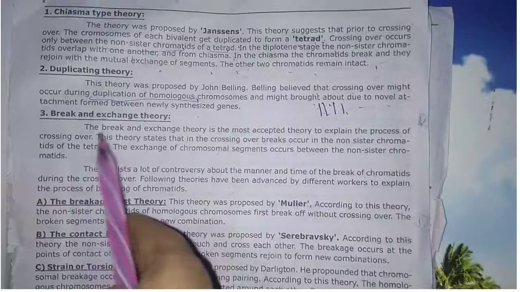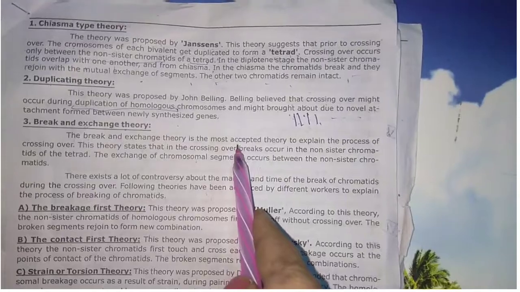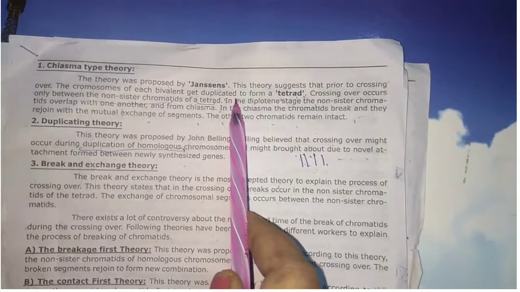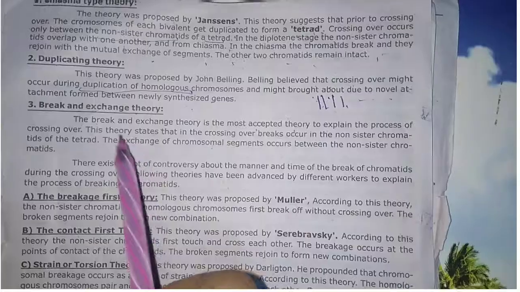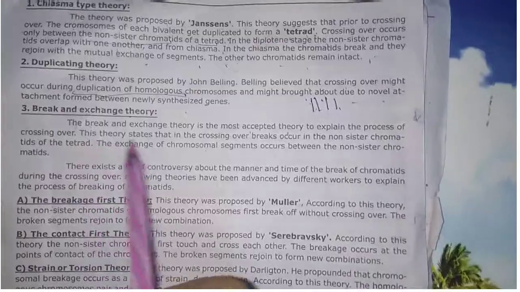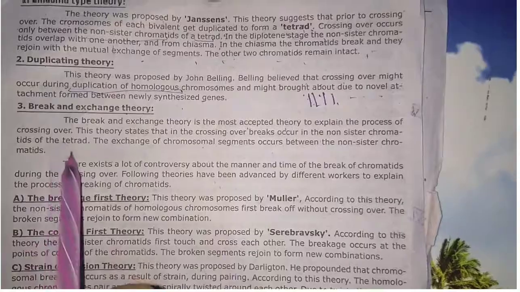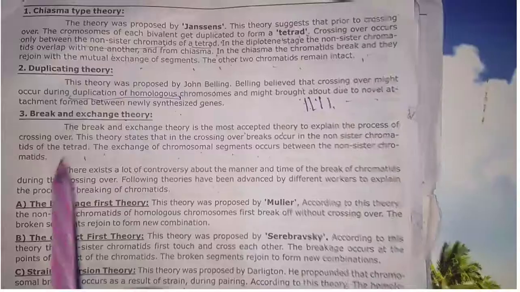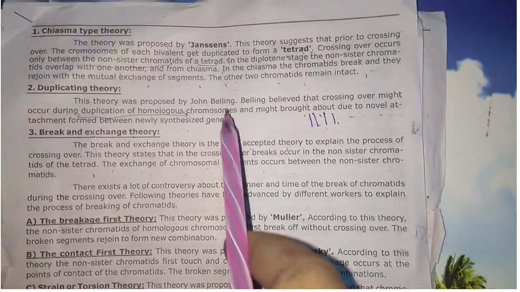Next one, the last theory, is the break and exchange theory. The break and exchange theory is the most accepted theory to explain the process of crossing over, not only with the chiasmata formation, not only when the two chromosomes are duplicated, but when the break occurs, then only the genes exchange takes place. So that's why this theory is more accepted. This theory states that in crossing over, breaks occur in the non-sister chromatids of the tetrad. Then only the exchange of chromosomal segments occurs between the non-sister chromatids. These three theories are presented to explain the mechanism of crossing over.